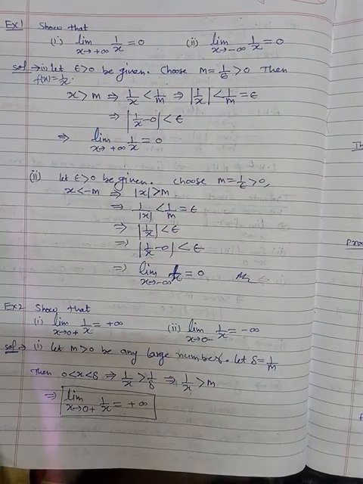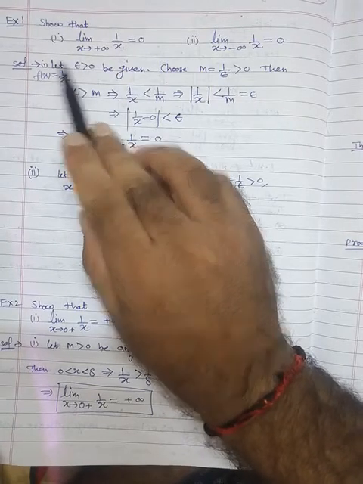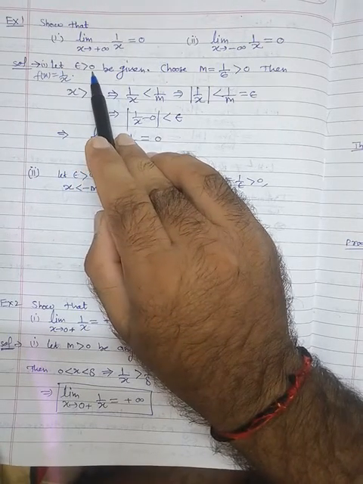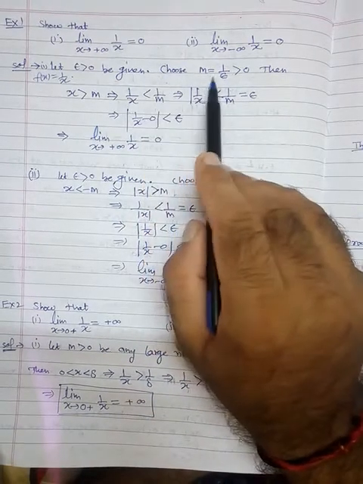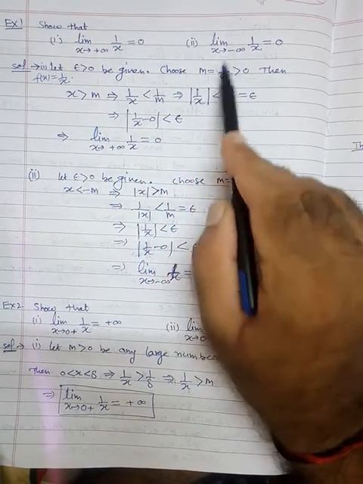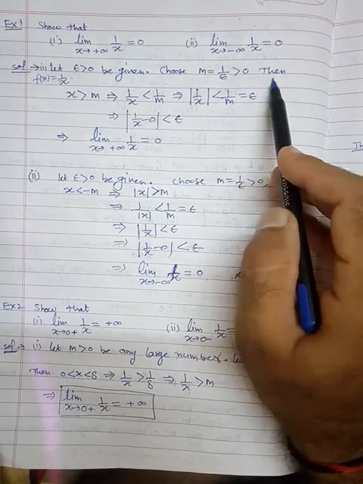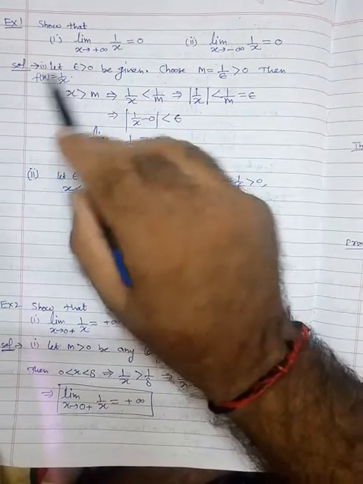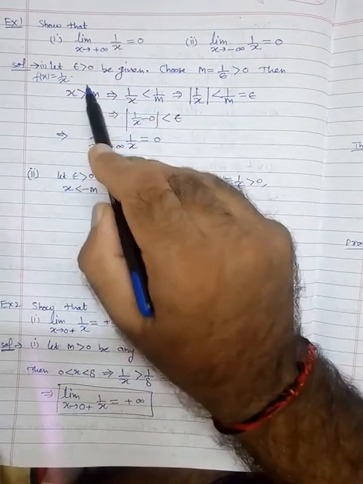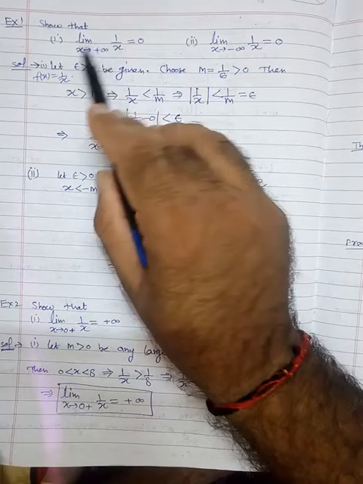So let epsilon be a positive value and suppose m is equal to 1 by epsilon. Why we have taken this, let's see later on, but m is a positive value. Then we will start, and the function is 1 by x, so we will start with this condition because we are taking x tending to positive infinite.